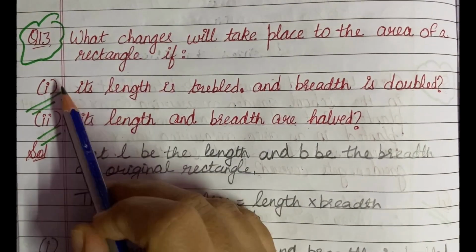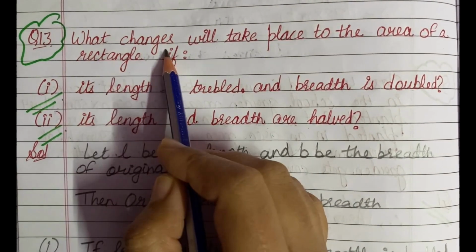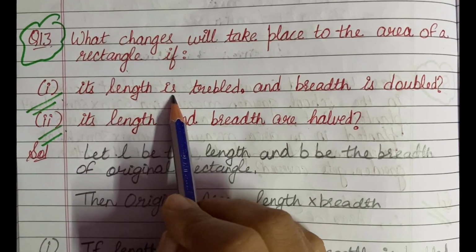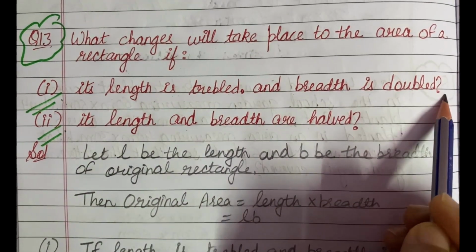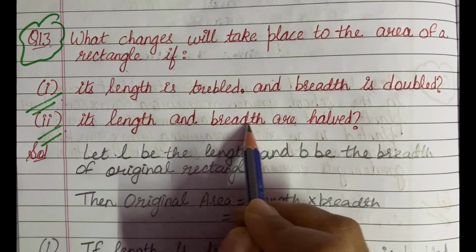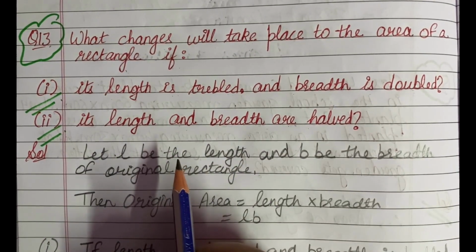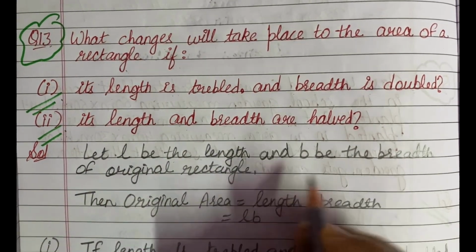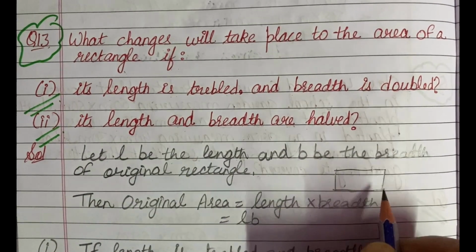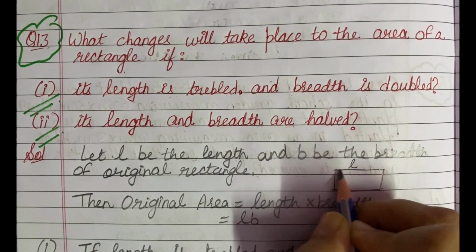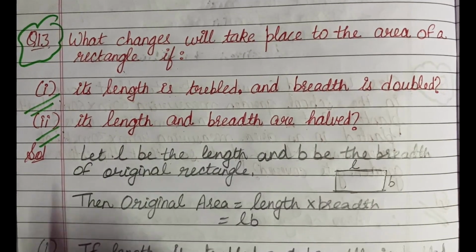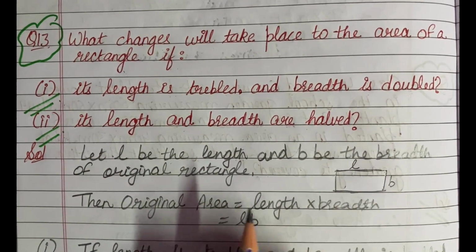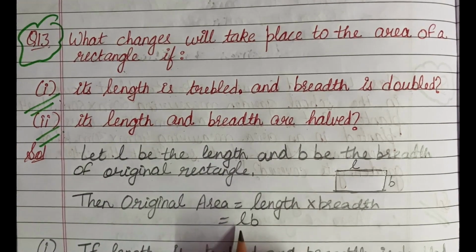Next is question number 13, and question number 13 says: what changes will take place to the area of a rectangle if 1) its length is trebled and breadth is doubled, and 2) its length and breadth are halved. Now students, in the solution first of all let L be the length and B be the breadth of the original rectangle. Suppose this is a rectangle, then this is L, that is length, and this is the breadth, that is B. Then the original area will be equal to length multiplied by breadth, that means L multiplied by B, which is LB.